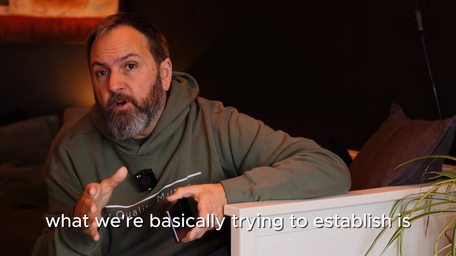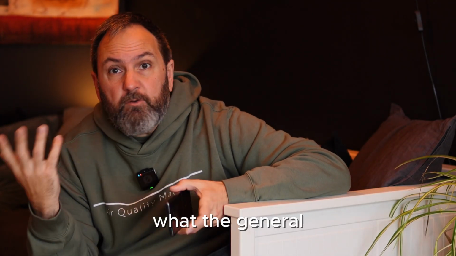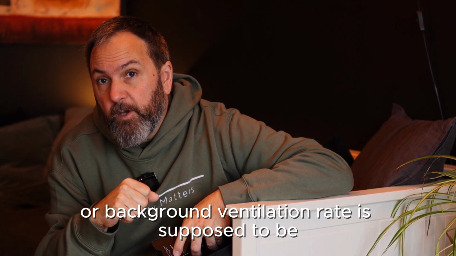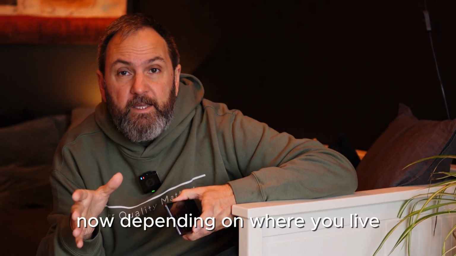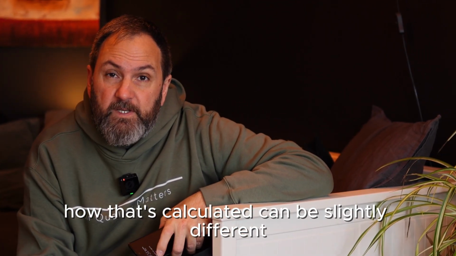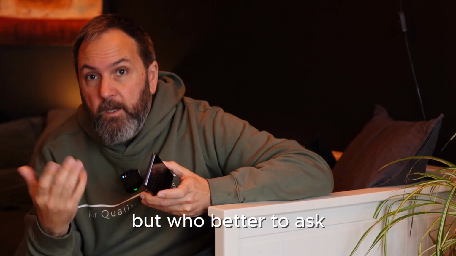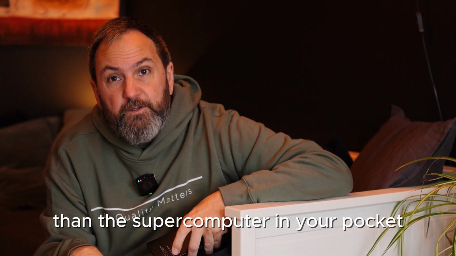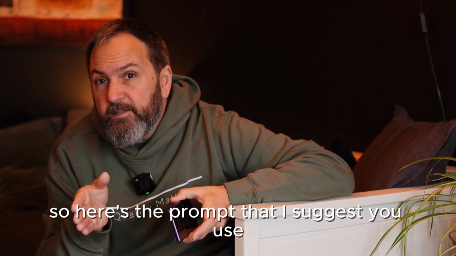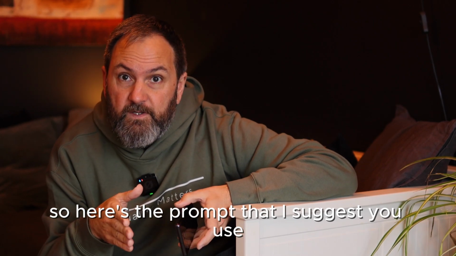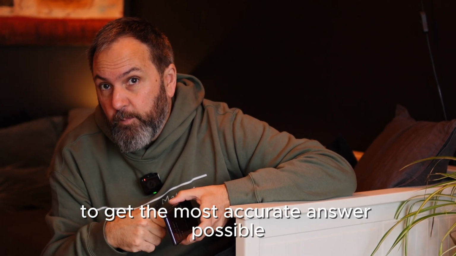What we're basically trying to establish is what the general or background ventilation rate is supposed to be. Now, depending on where you live, how that's calculated can be slightly different, but who better to ask than the supercomputer in your pocket? So here's the prompt that I suggest you use to get the most accurate answer possible.